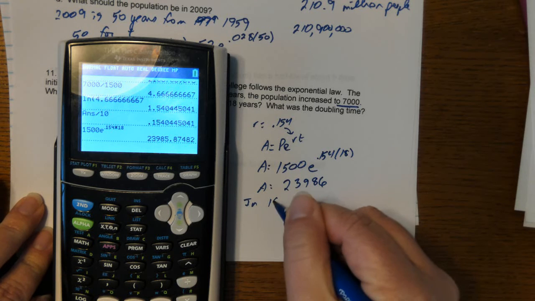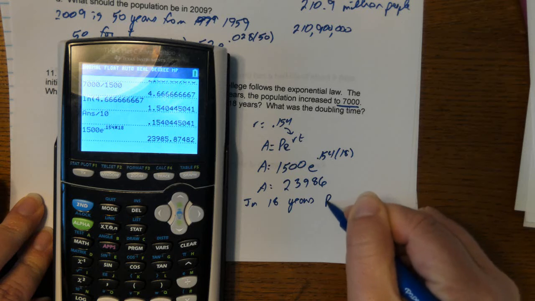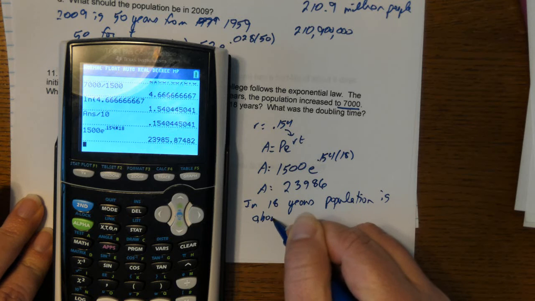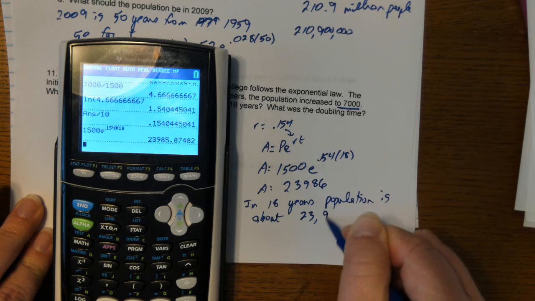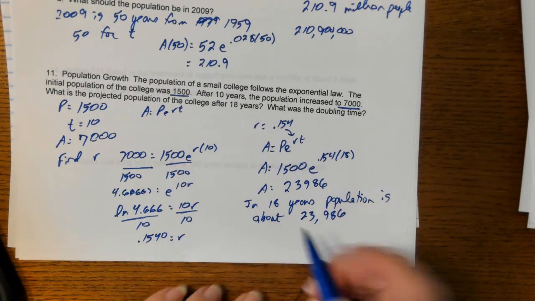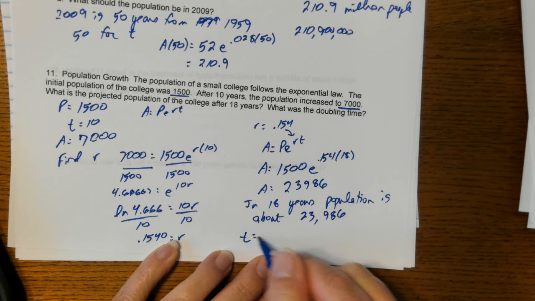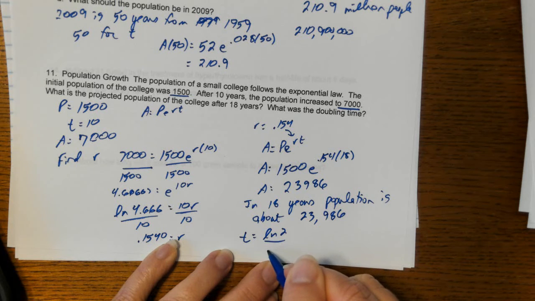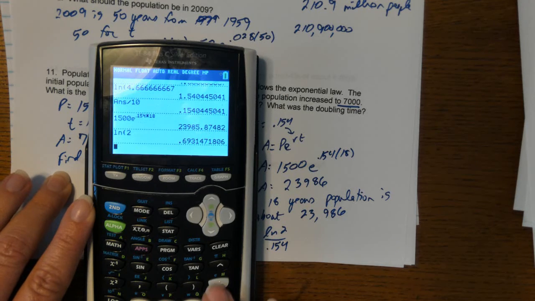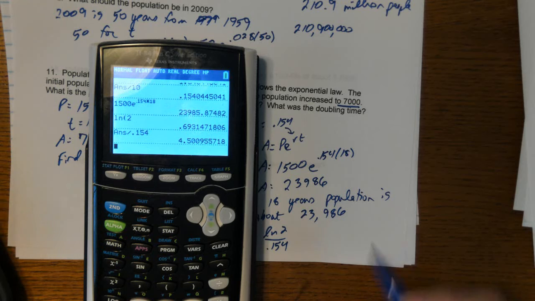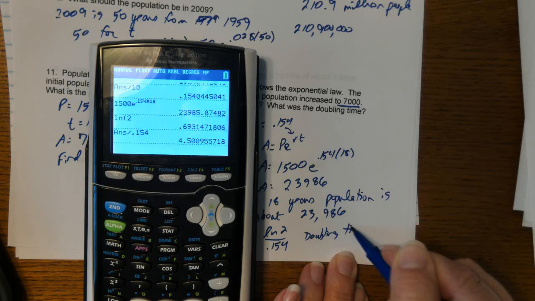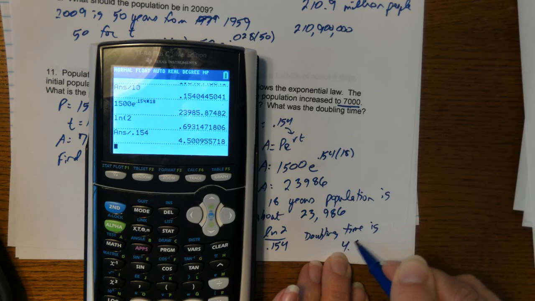So in 18 years, population is about 23,986. Okay. And then they also mention what's the doubling time. We can use our little shortcut formula. Time equals ln2 over the rate. Our rate was 0.154. So ln2 divided by the rate of 0.154. So the doubling time is 4.5 years.